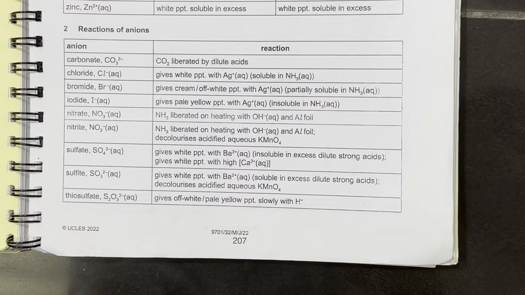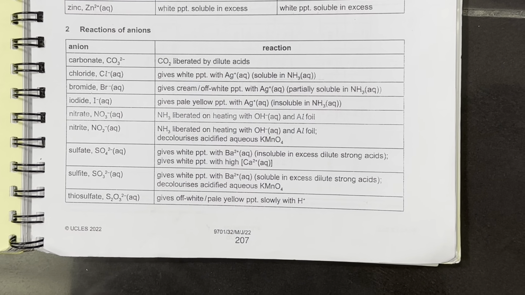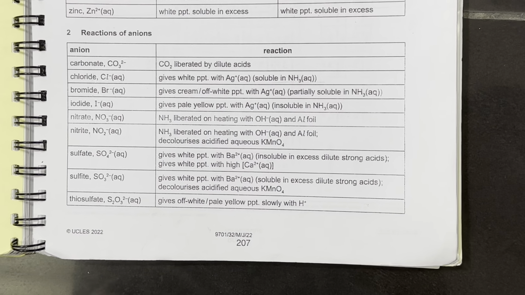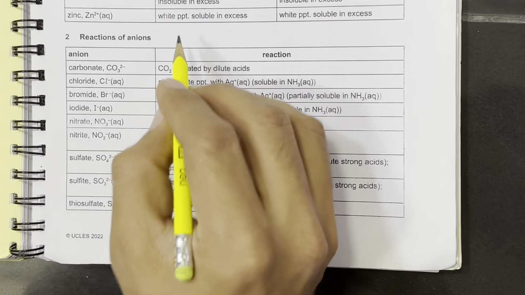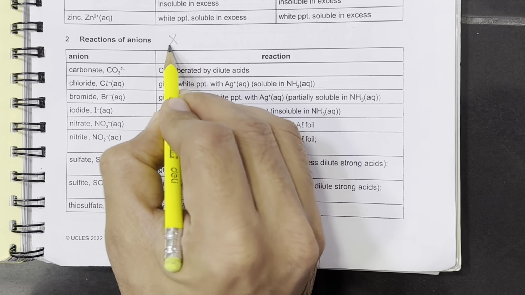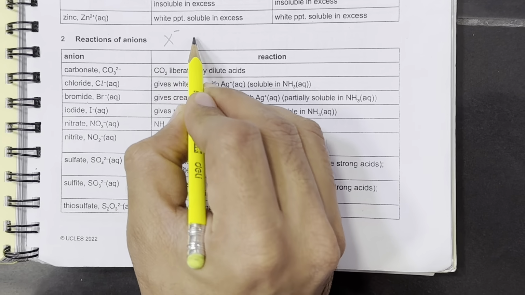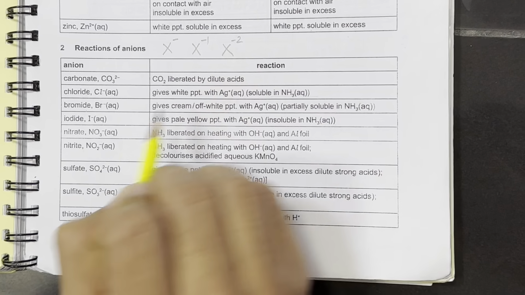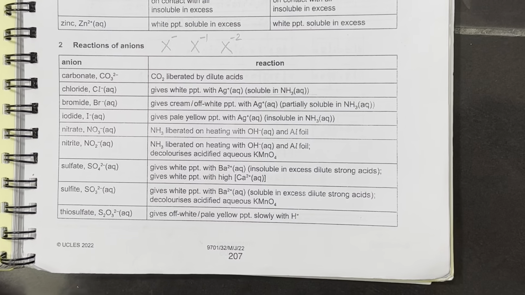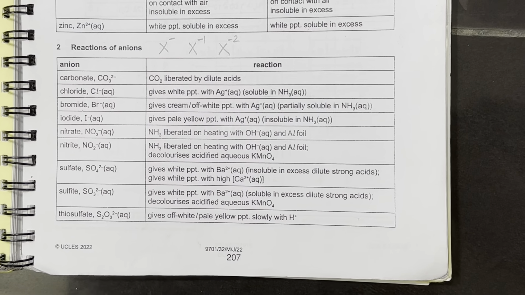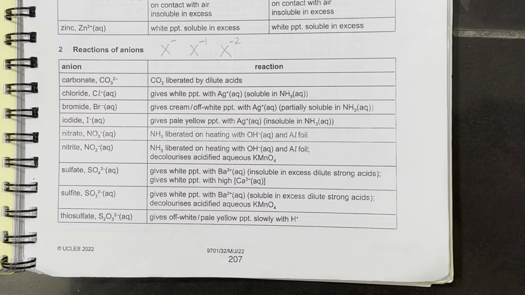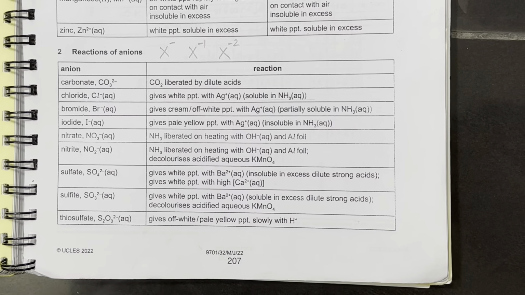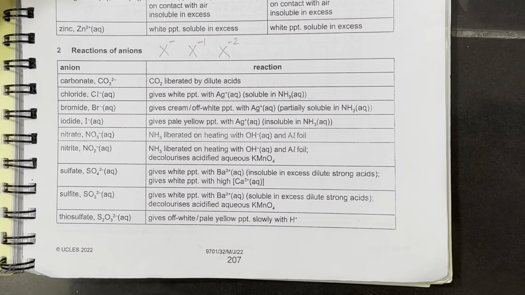Today we are going to find anions in our salt solutions. An anion is anything which has a negative charge, minus 1, minus 2, or something like that. So we have anions to identify today. In the test of anions, we have different types of reagents used for different anions.